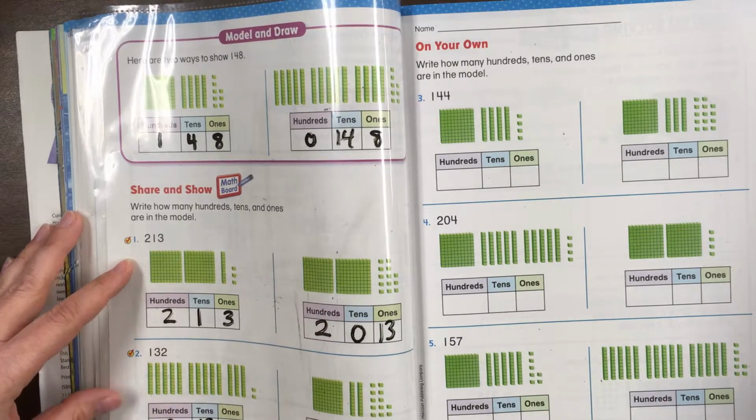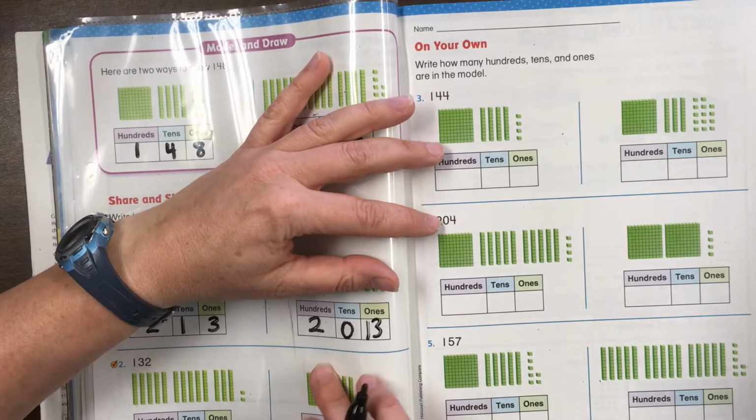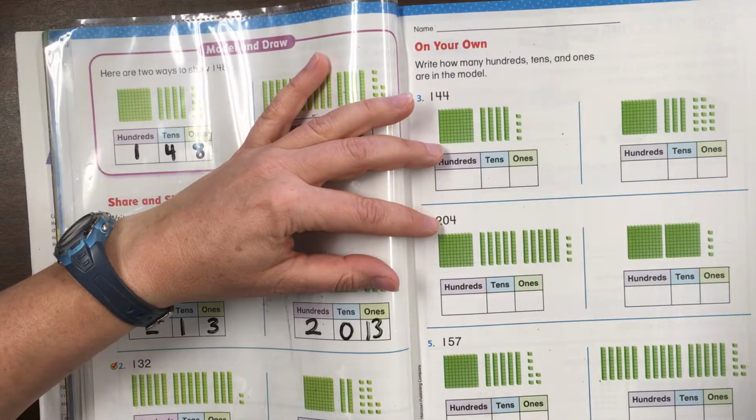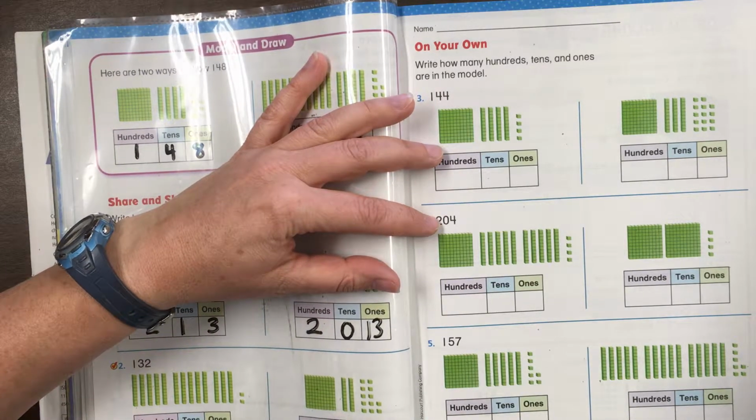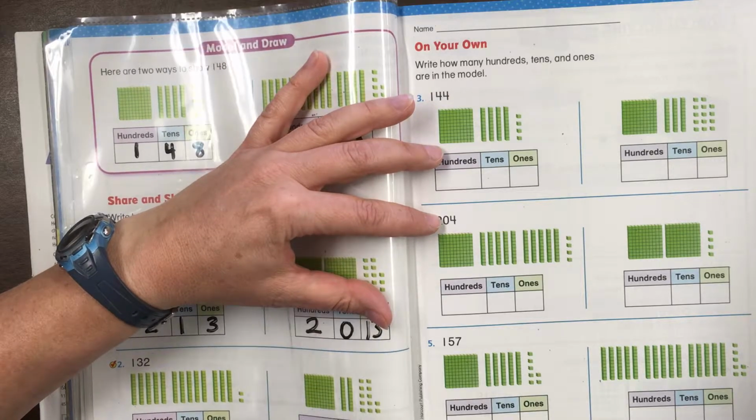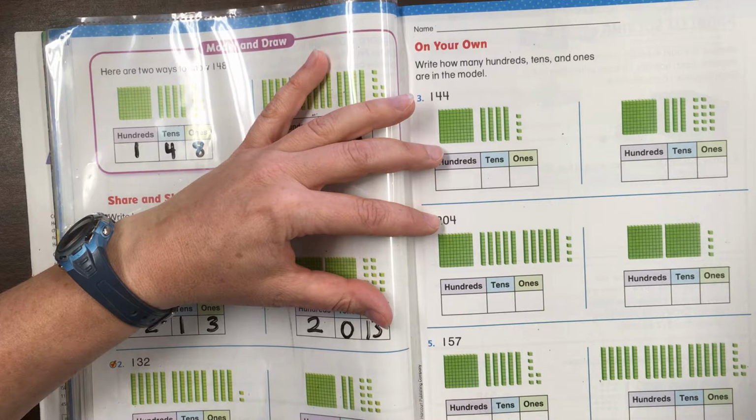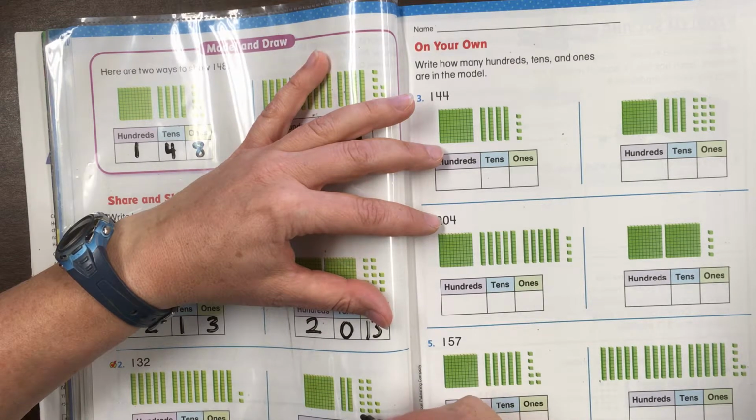2. Now here, at least they gave us one of the whole hundreds. Well, I guess that's the only whole 100 there could be. 100. How many tens? 2 tens. And how many ones? 2 stacks of 5 is 10, 11, 12.